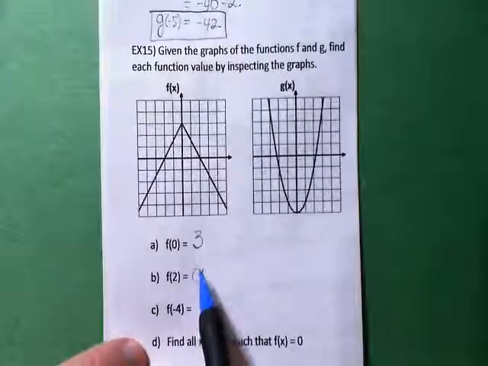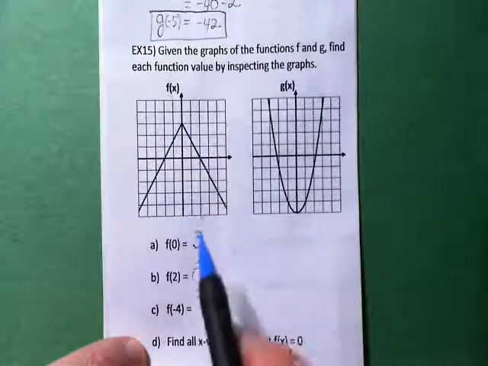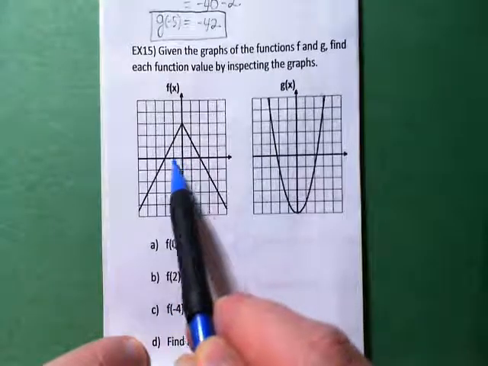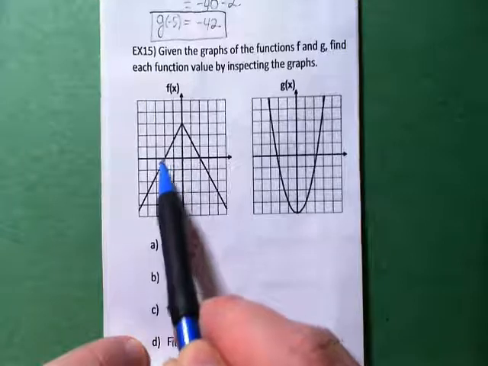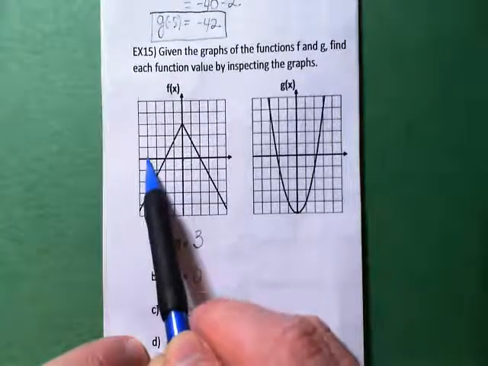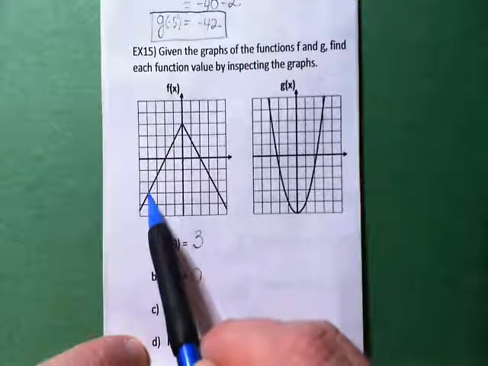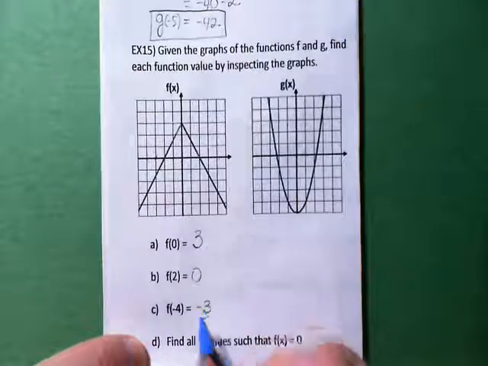So basically, this is asking how high do I have to go to touch the line? So f of negative 4, go to x equals negative 4. So negative 1, negative 2, negative 3, negative 4. And how high do I have to go to touch the line? Well, in this case, I have to go down 3. So this would be negative 3.